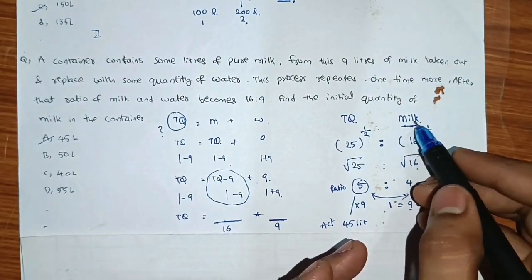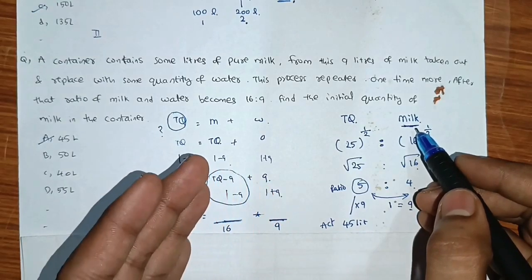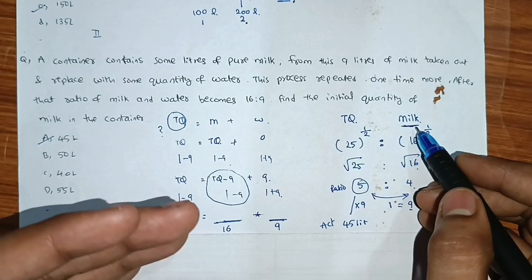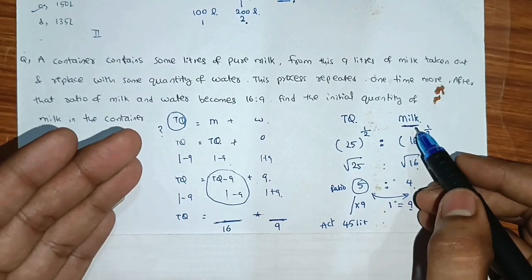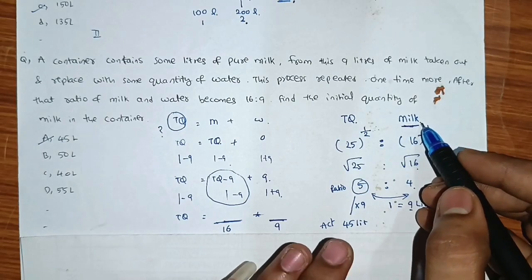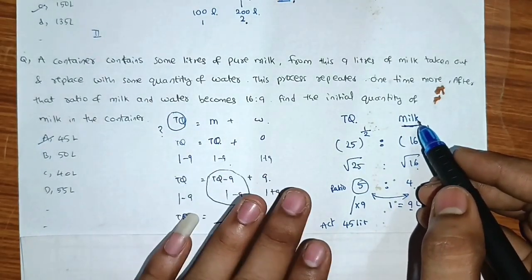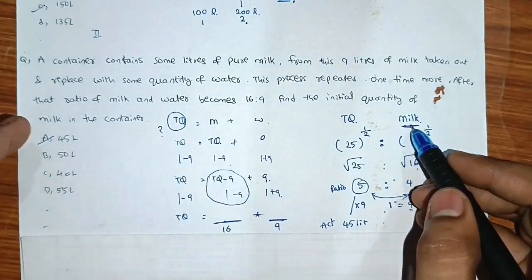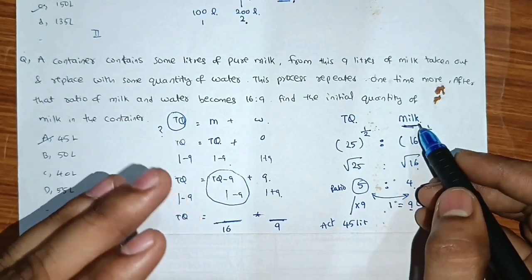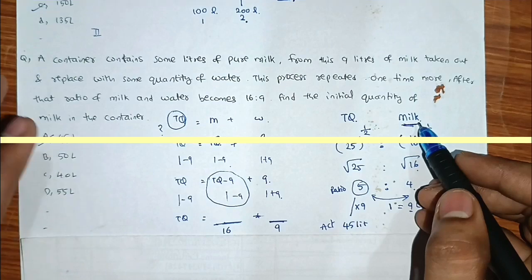Like take here, the initial quantity is milk. Suppose the initial quantity is of water, then he is going to add milk to that water, which means you need to take the water quantity here. So don't take the final quantity, you need to take the initial quantities. This is giving the better result. I have checked it twice by pausing this video.